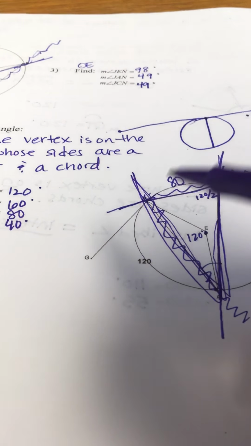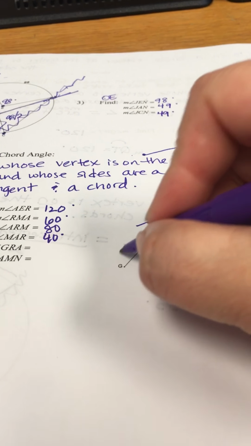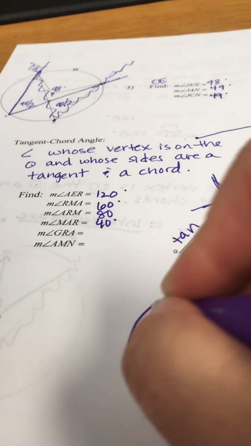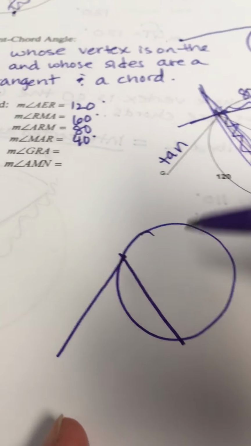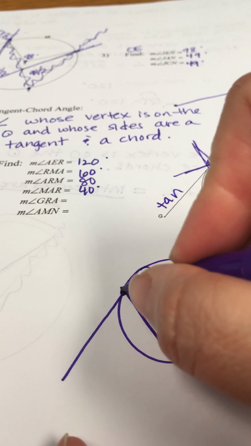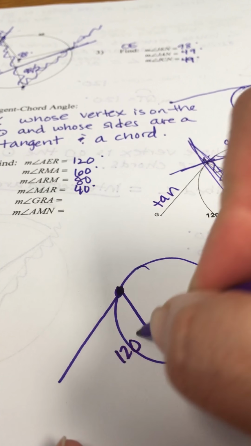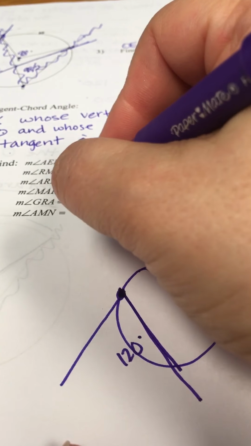GRA. Now, this is the first one where you have a tangent and a chord. So you have one like this, hitting here for the tangent, and the chord's going across. Now this looks different, but really the focus is where the angle is made. It's on the edge of the circle. So we use the 120 between the 2 arcs, and divide by 2, and you get 60 there.